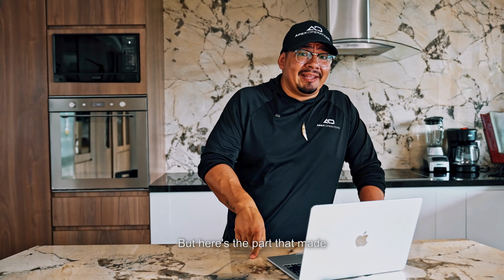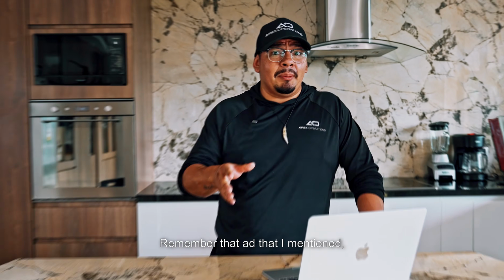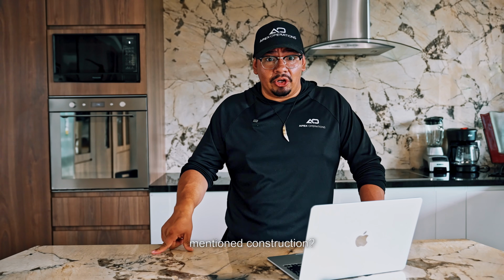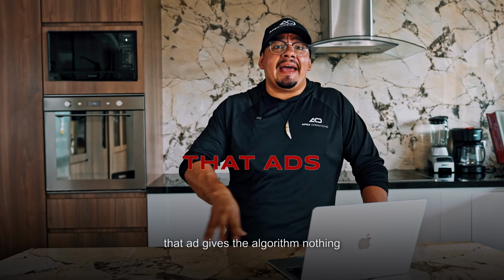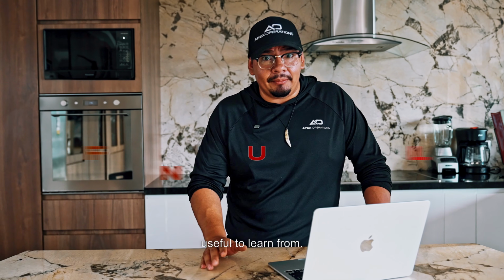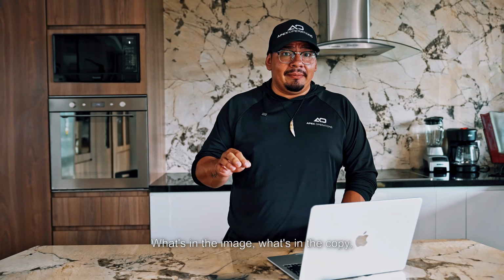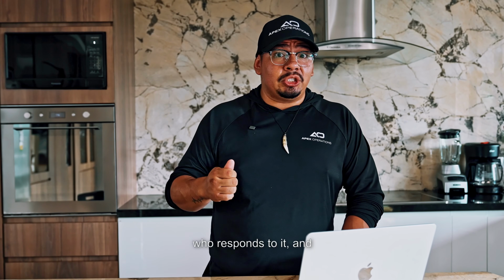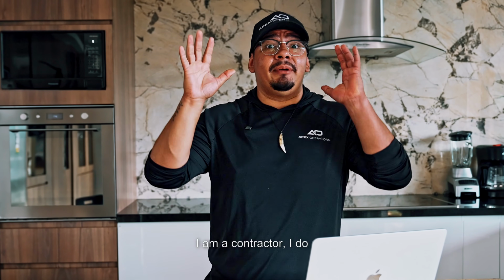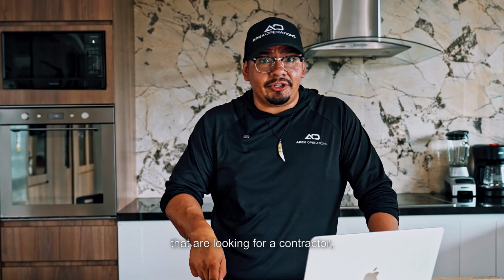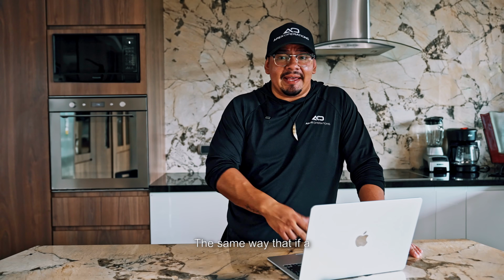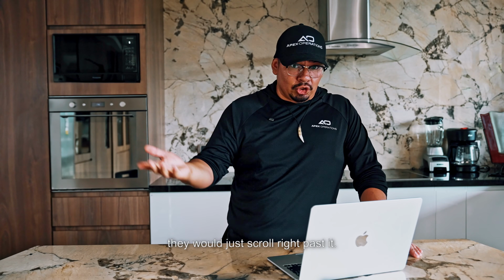But here's the part that made this specific campaign even worse. Remember that ad I mentioned, the AI generated graph image, the copy that never mentioned construction? Even at the right budget, that ad gives the algorithm nothing useful to learn from. Facebook's ad targeting today runs heavily on the creative itself. What's in the image, what's in the copy, who responds to it. And if the ad doesn't clearly say, I am a contractor, I do remodels, I serve homeowners, the algorithm can't connect it to homeowners who are looking for a contractor, it's just left guessing. The same way that if a homeowner actually saw the ad, they would just scroll right past it.